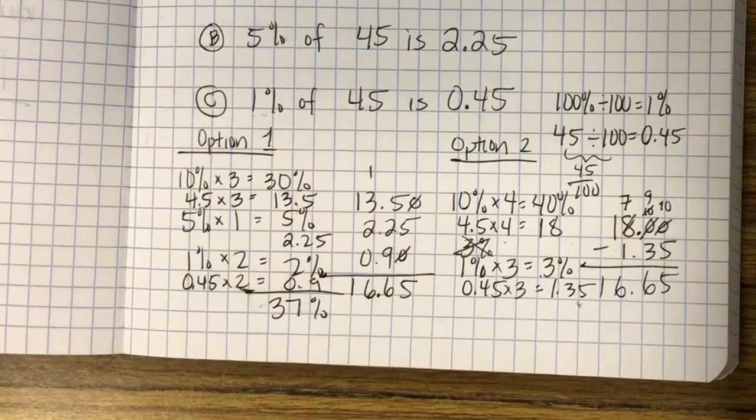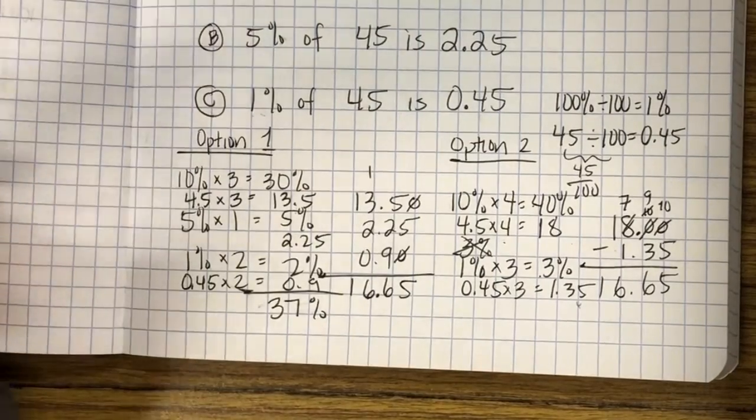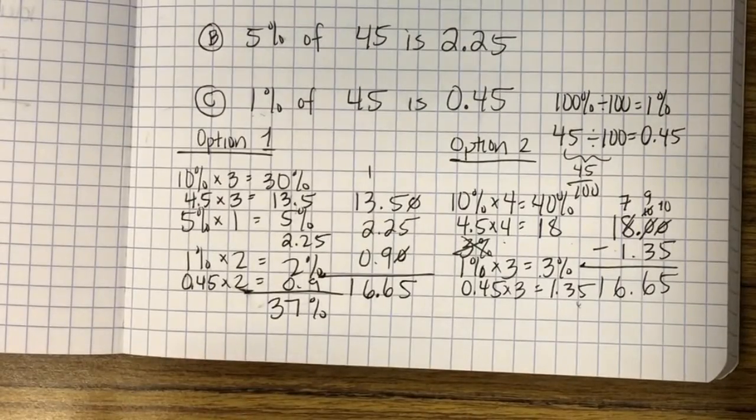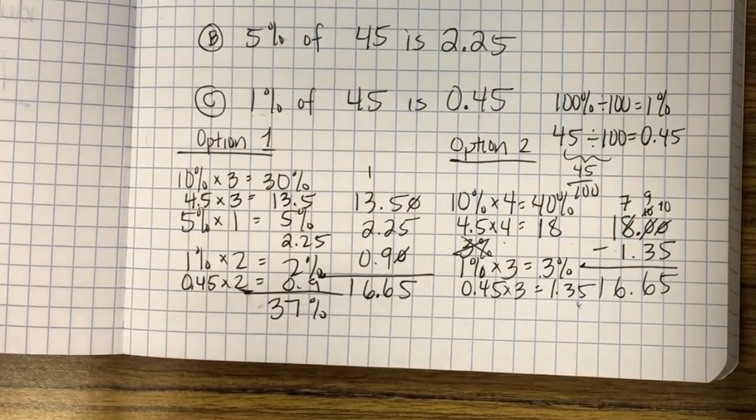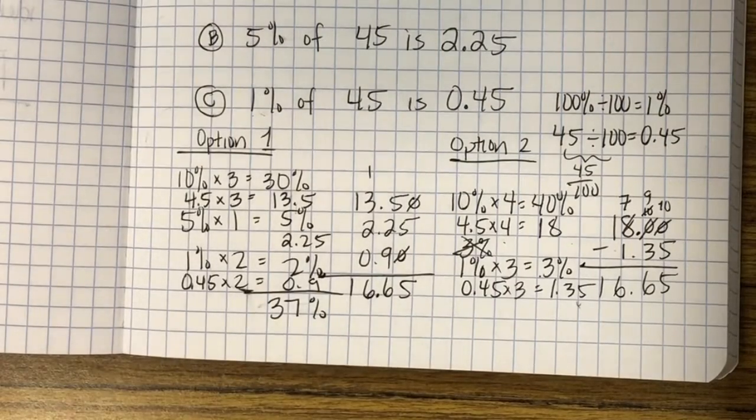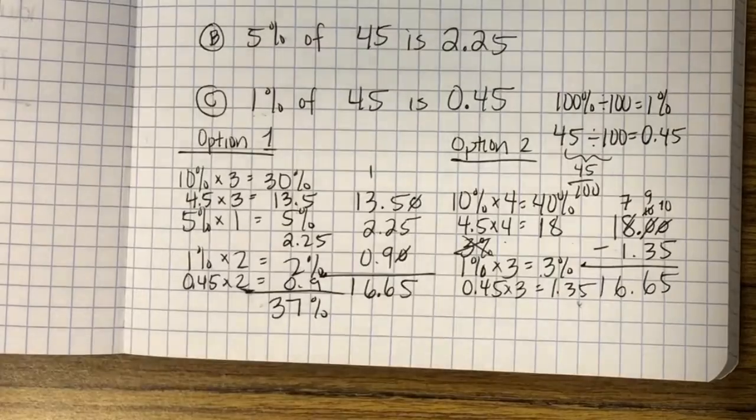Now, there is a third option. You could do 10% times 3 and then 1% times 7. So all these different options, you could get the same answer.